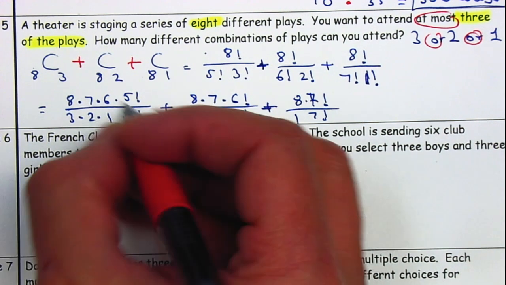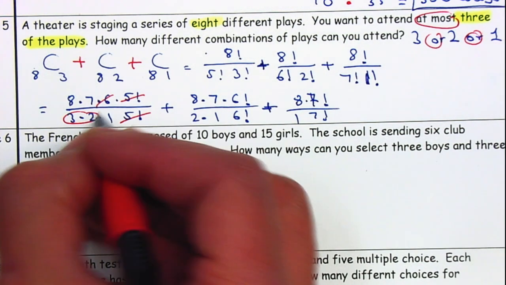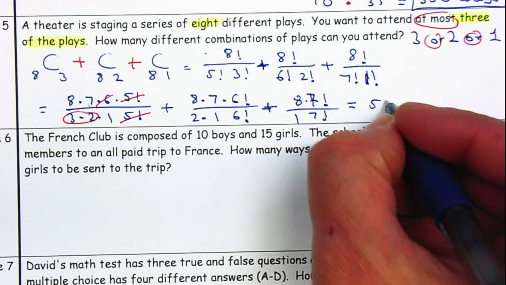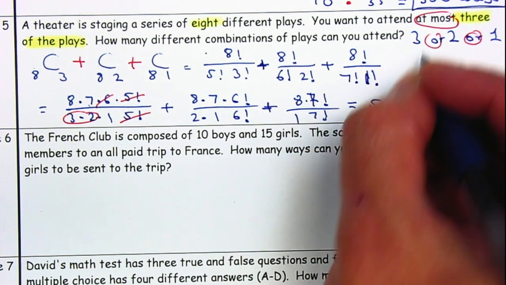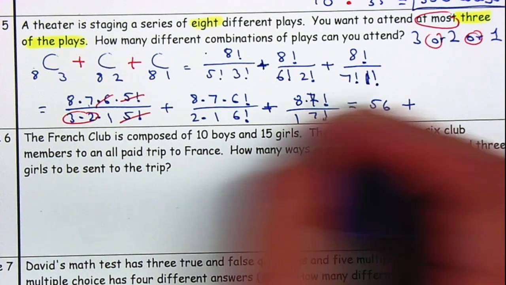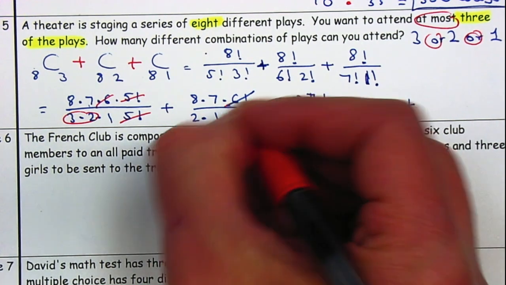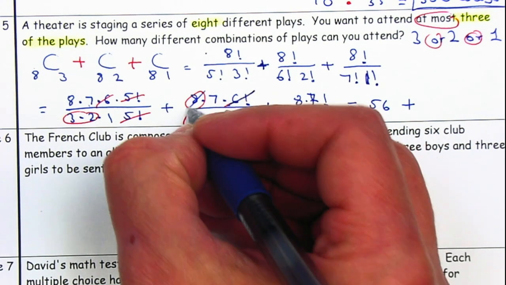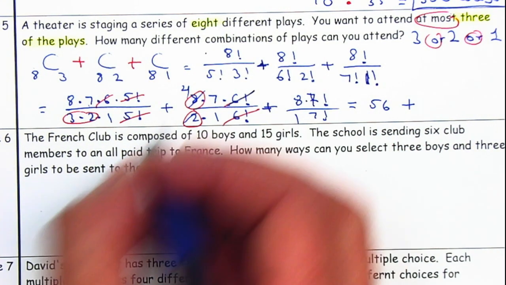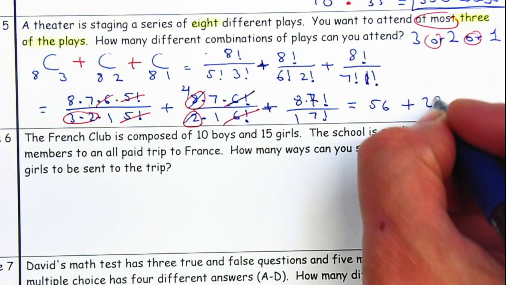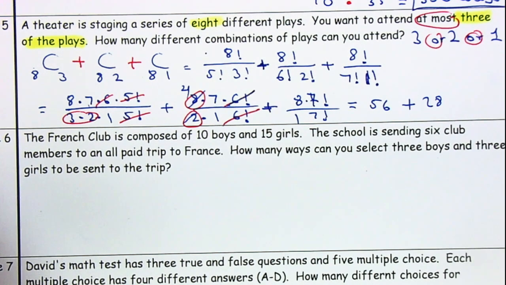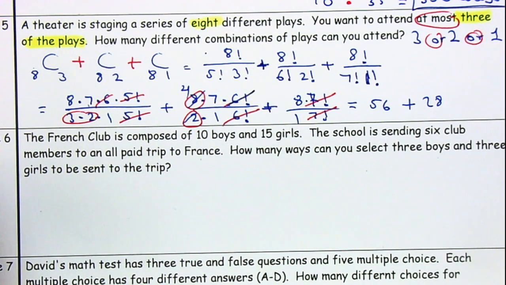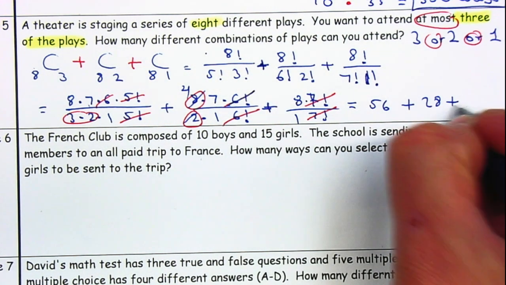Now we can cancel the 5 factorials. 3 times 2 is 6. So for the first one, we have 8 times 7, which is 56. There are 56 ways of selecting 3 plays. The 6 factorials cancel, and we can reduce this by 2. That gives me 4, and that gives me 1. So 4 times 7 is 28 ways to select 2 of them. On the last one, the 7 factorial cancels, and we just have 8 divided by 1, which is just 8.